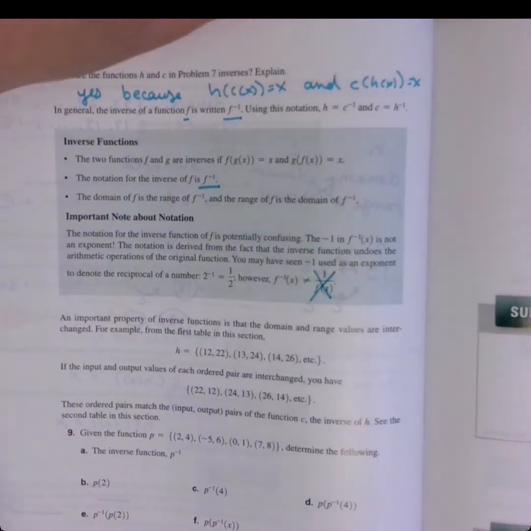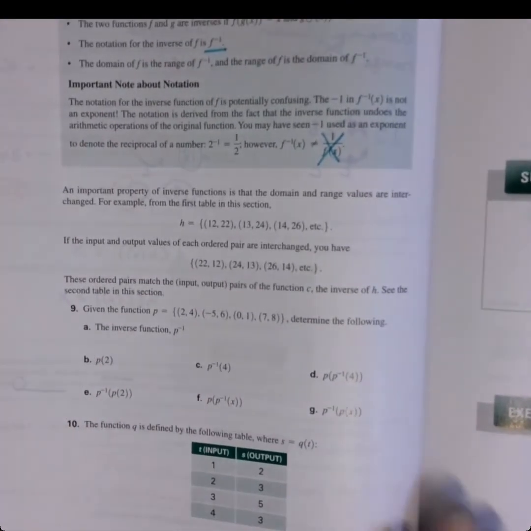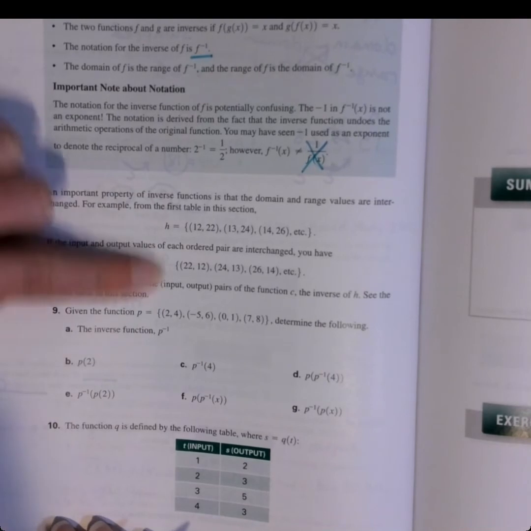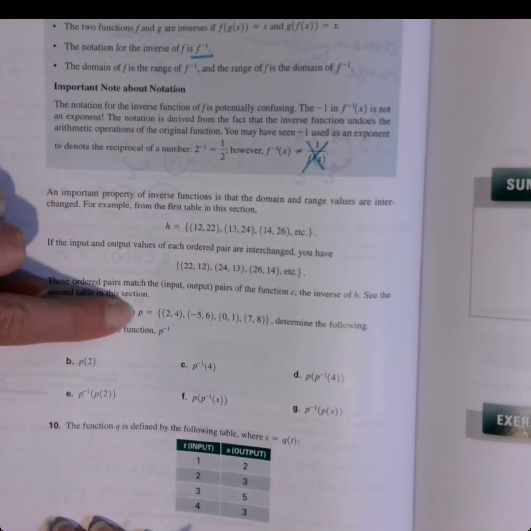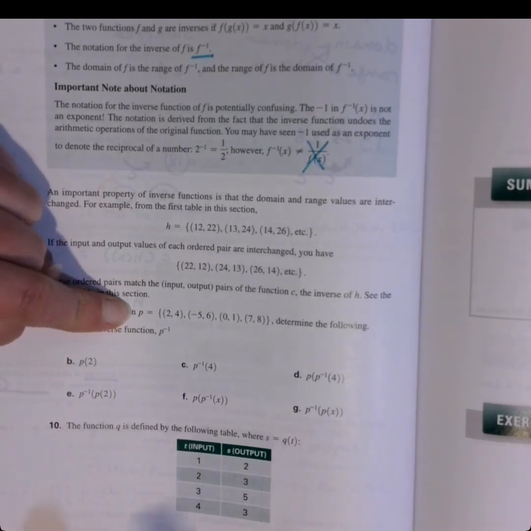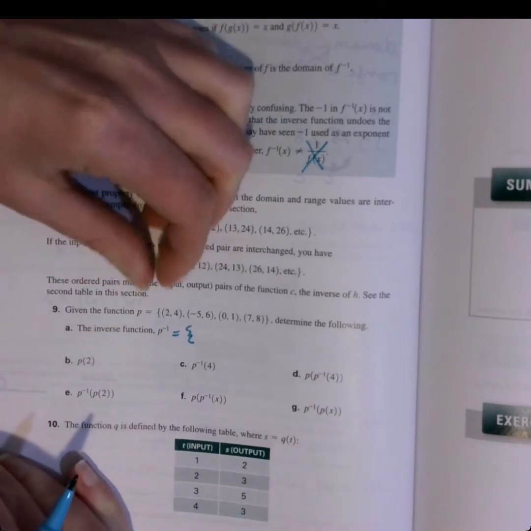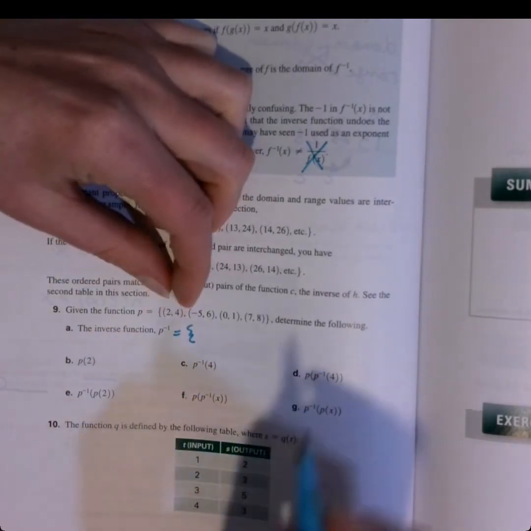All right. So continuing down here, there is another example. This is our function down here, p. And again, it's listed numerically. So we're going to give the numeric inverse, p inverse. And each of these ordered pairs, input, output, will reverse in the inverse.